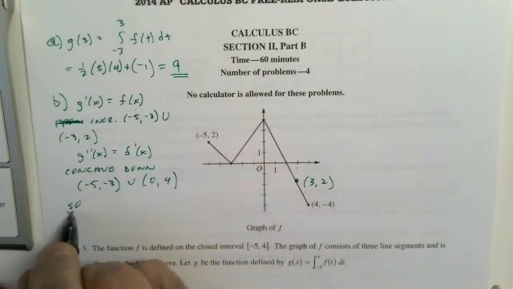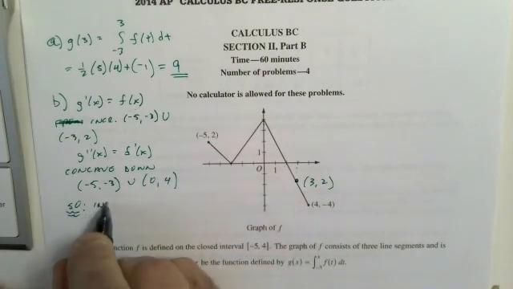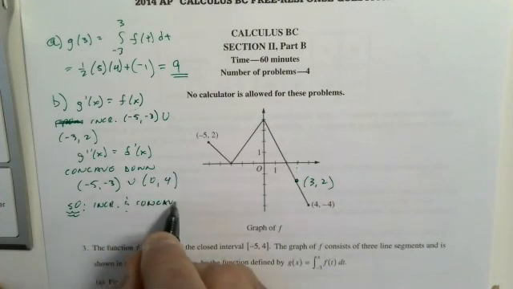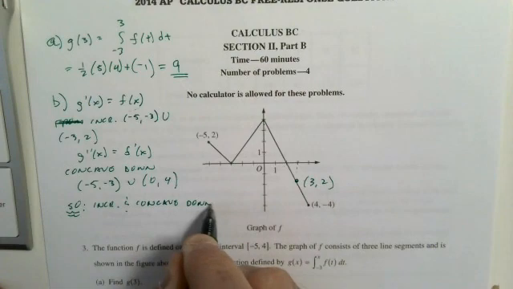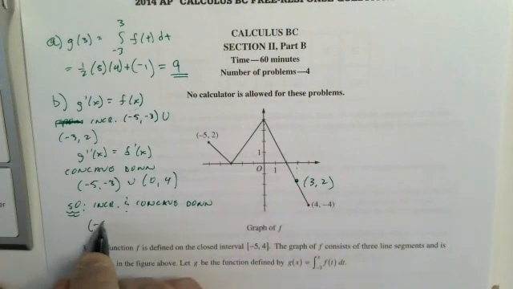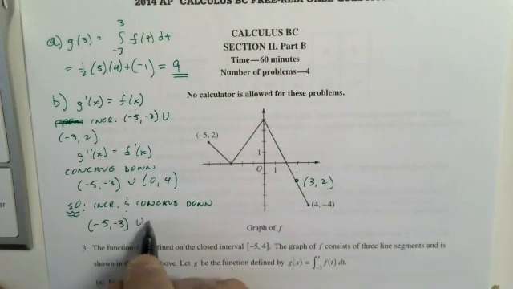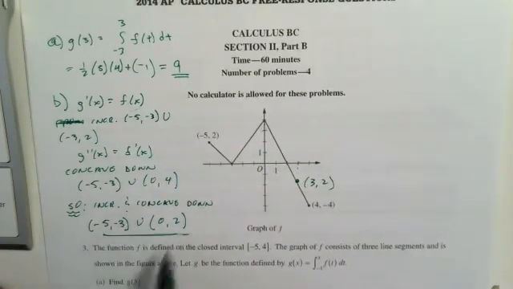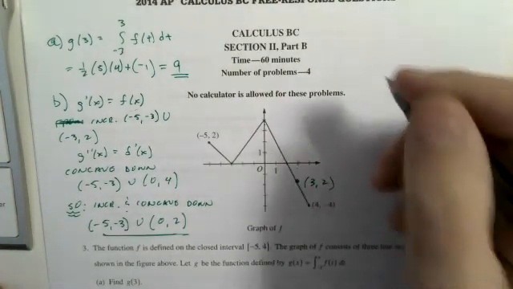So increasing and concave down, -5 to -3, and 0 to 2. Yep, that's it. Part C.